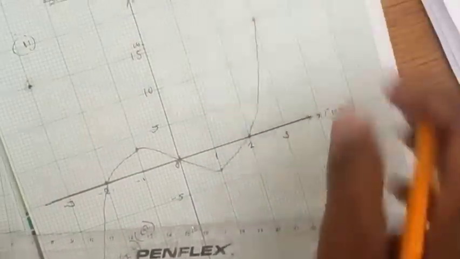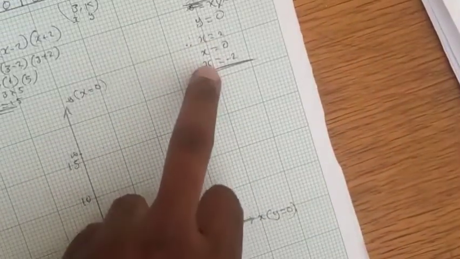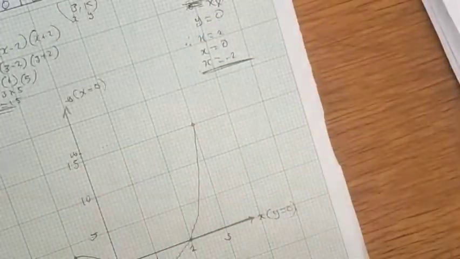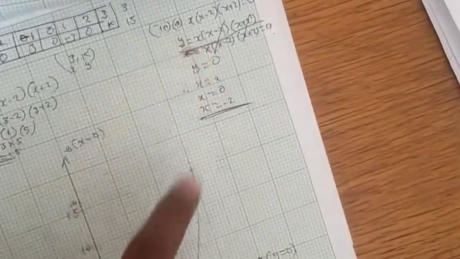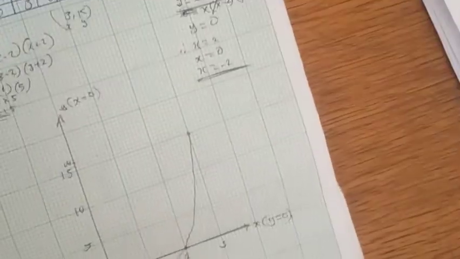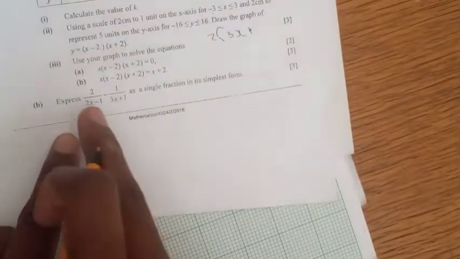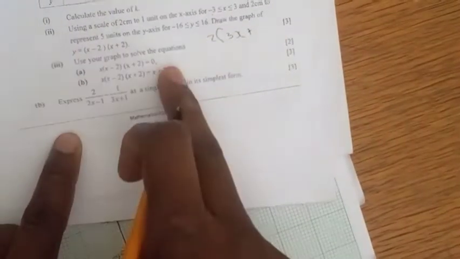Hence, this is how you find this first part. So these are the final values of the equation given there. So this is how you solve this question. Then we move on to the next question, of course, which is similar to this first one, which is telling us that we should use the graph to solve this equation as well.